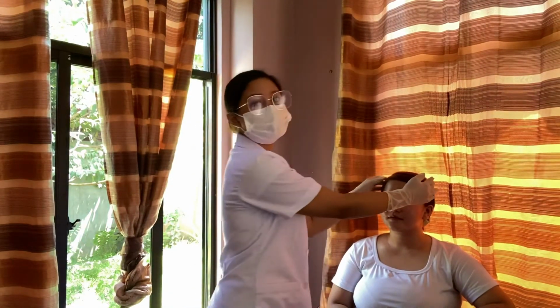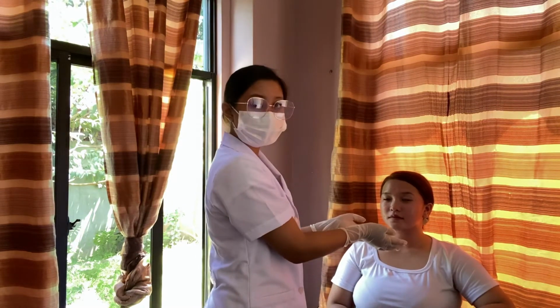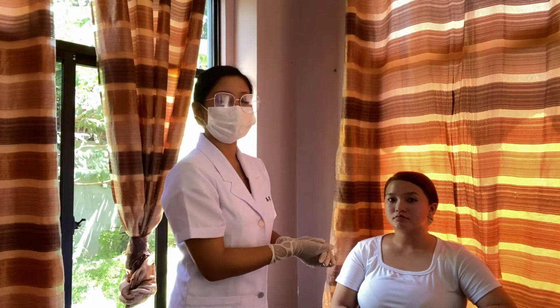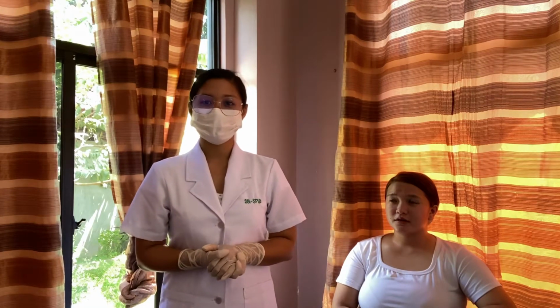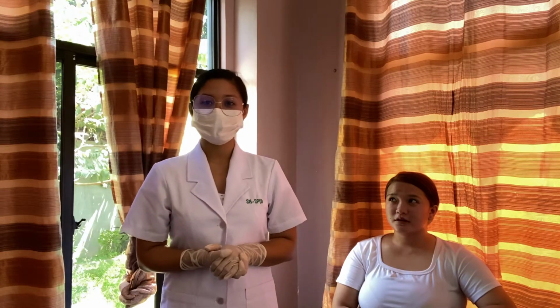There is no bump on her head. I'm going to palpate her face for tenderness and masses. There is also no bump. Since I cannot feel irregularities, then it's normal. I will proceed to the next assessment, which is the neck assessment.